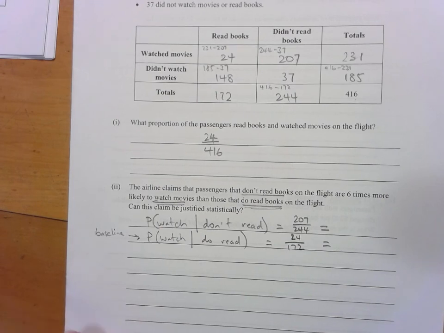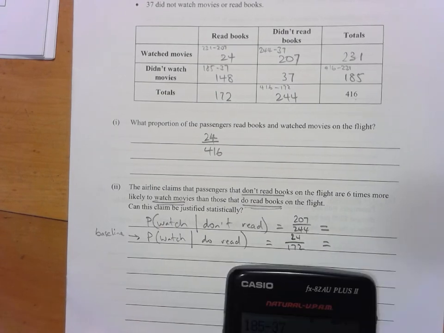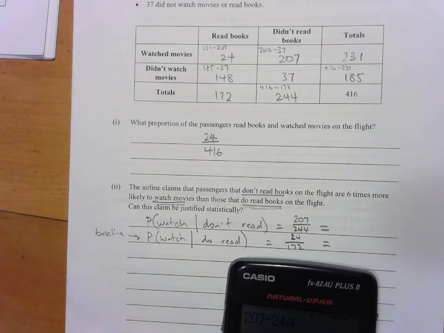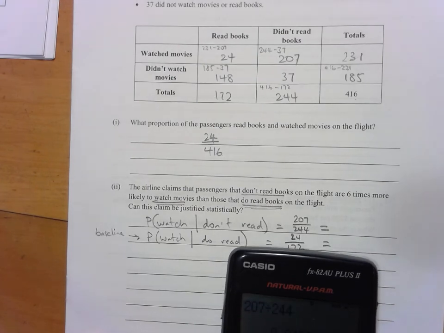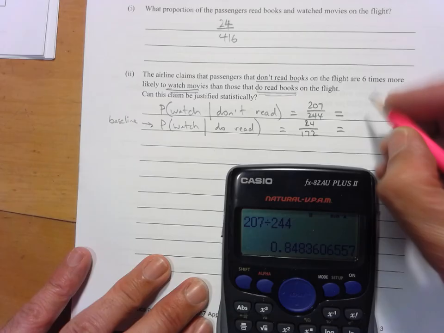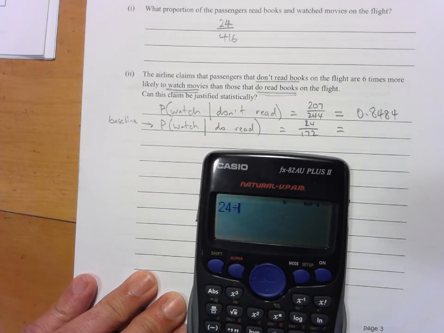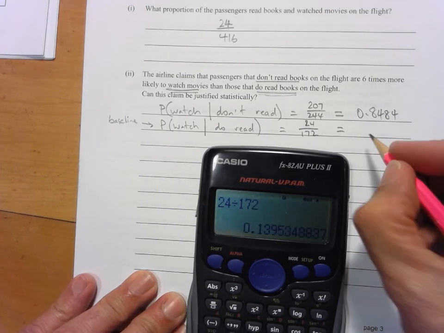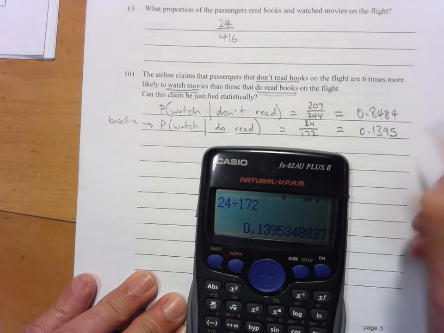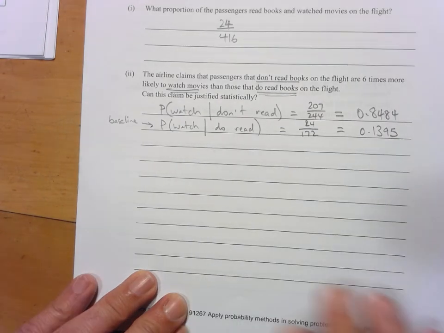Alright, let's grab the calculator and work these two out. 207 divided by 244 equals 0.8484. Bit hard to see that on the calculator there, isn't it? And 24 divided by 172 is 0.1395. So let's work out that relative risk.